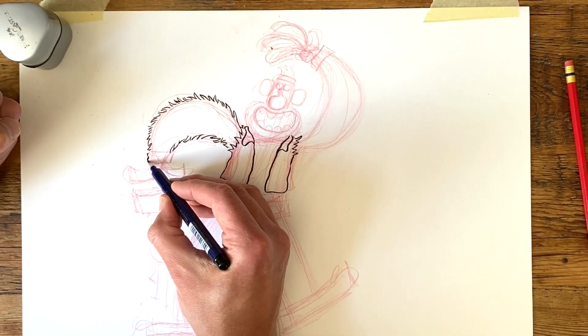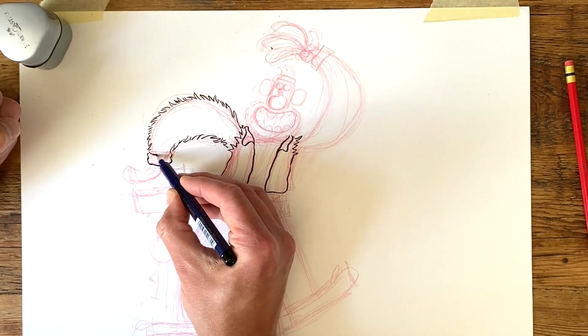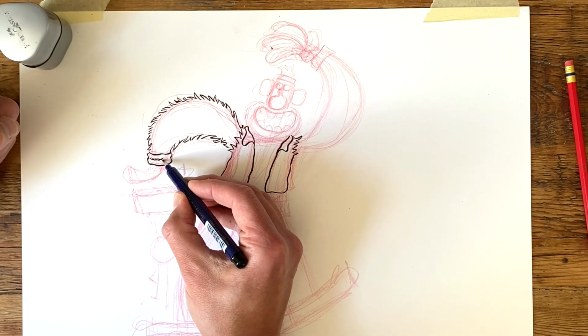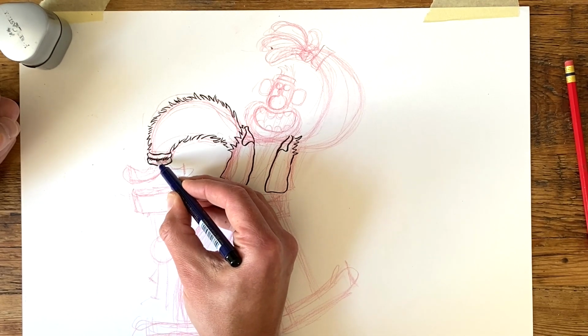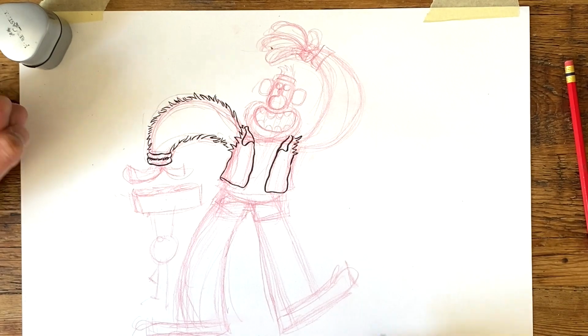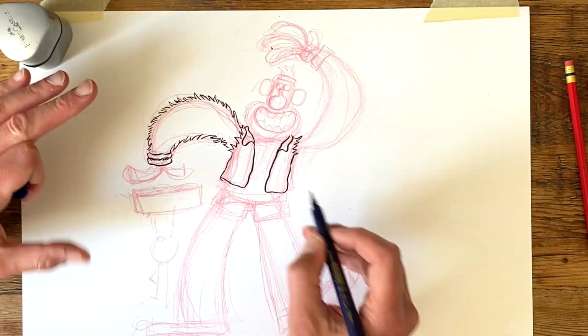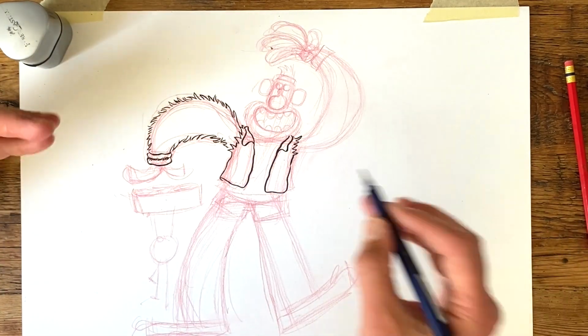And then I'm going to do a sweatband. So kind of wobbly line there. And then maybe a little dashed, because it's kind of a soft fabric. So a band within the sweatband. So here's the fun bit. Here's the fingers.